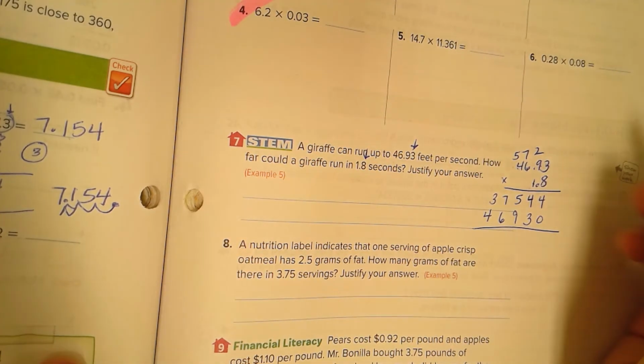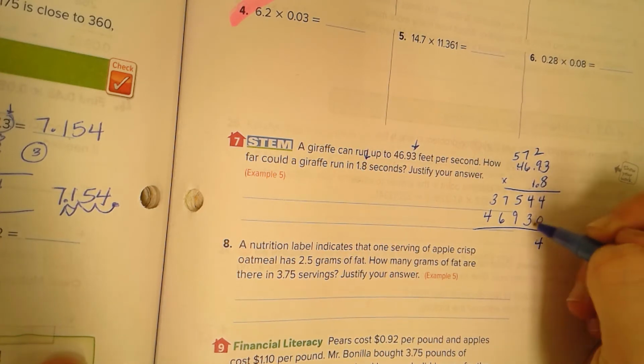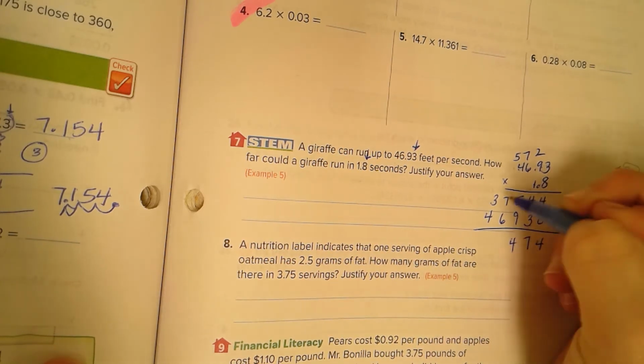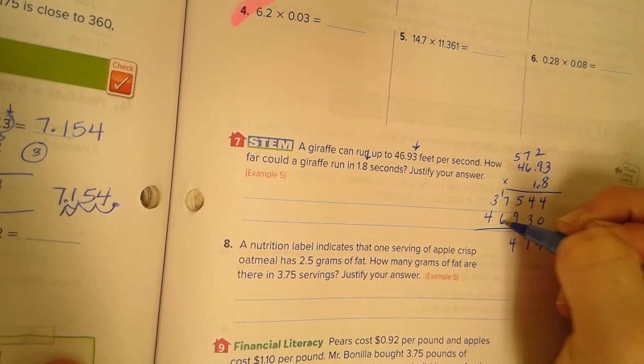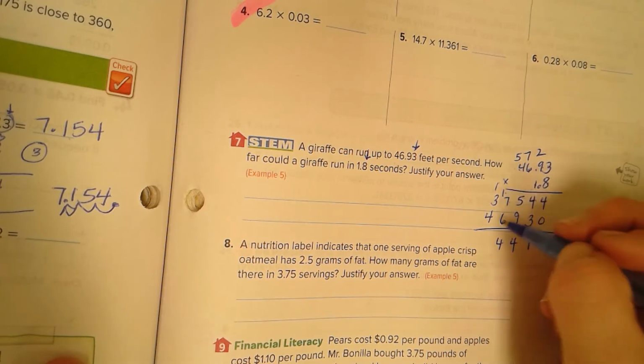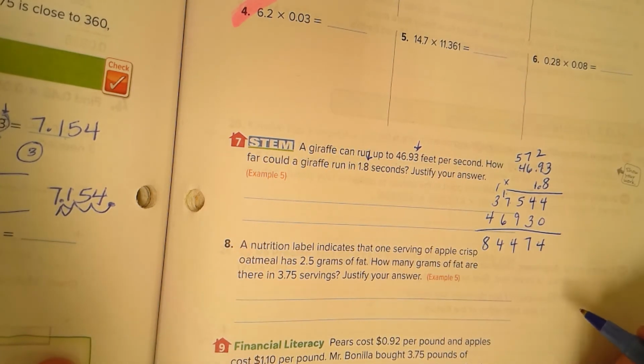Now we get to add straight down. So we have 4 plus 0 is 4. 4 plus 3 is 7. 5 plus 9 is 14. 7 plus 6 is 13, plus 1 is 14. Now let's do 3 plus 4 is 7, plus 1 is 8. Okay, 8, 4, 4, 7, 4.